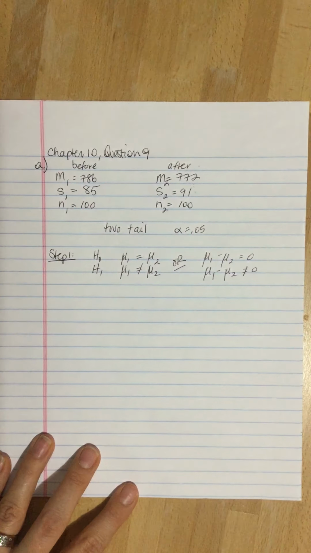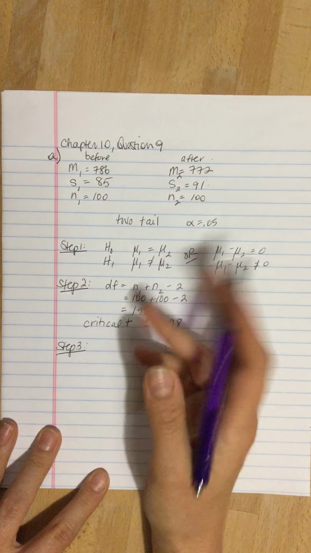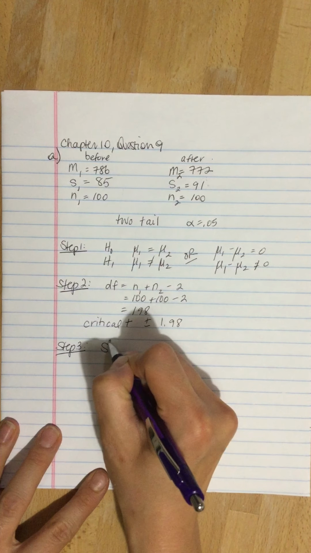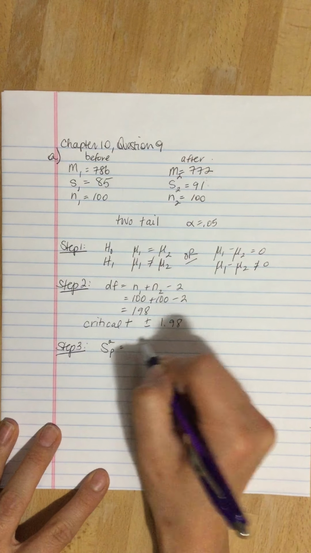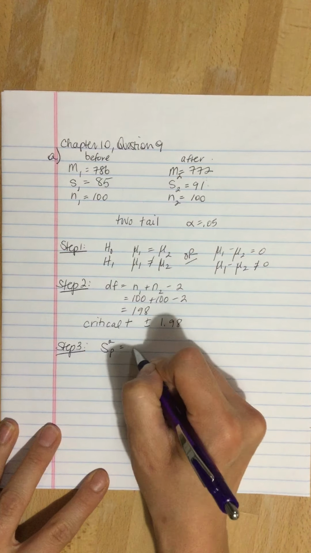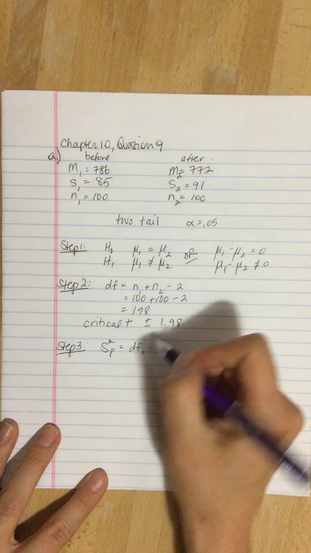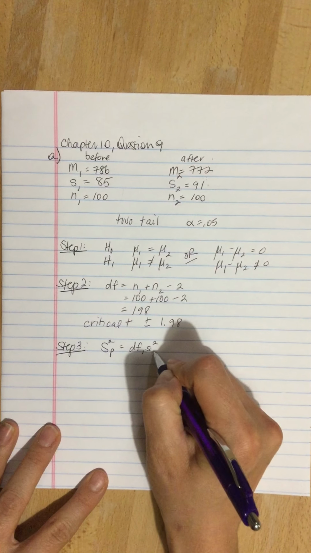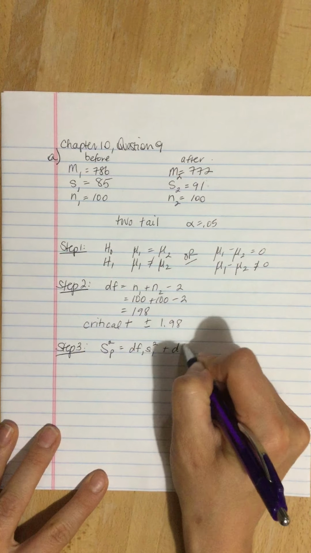So we can either convert the standard deviations into sum of squares and then compute the pooled variance, or we can use another formula for the pooled variance that combines that all in one step, where we have the degrees of freedom 1 times the variance of 1 plus degrees of freedom 2 times the variance of 2, divided by the degrees of freedom 1 plus the degrees of freedom 2.